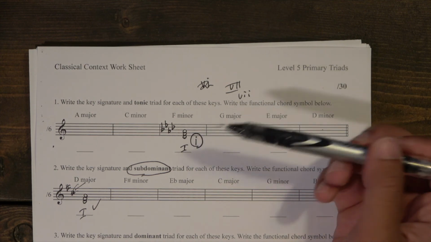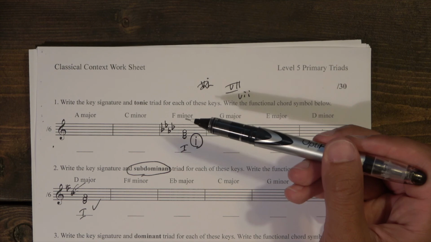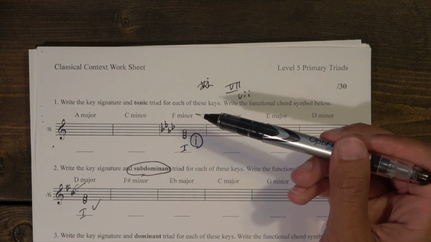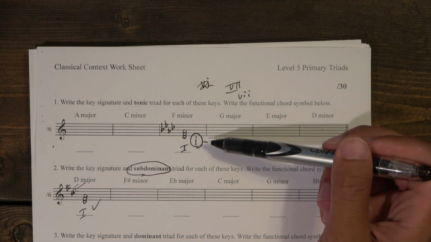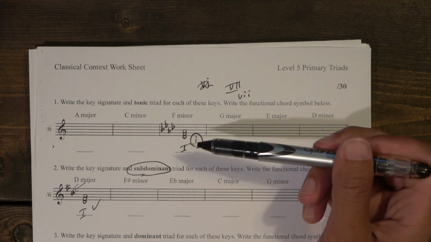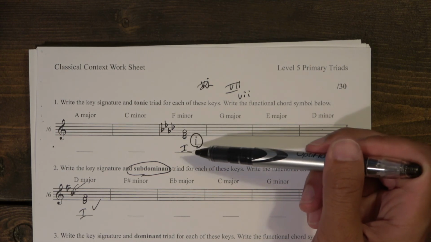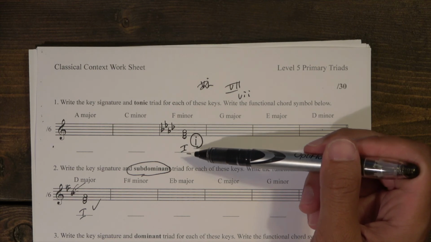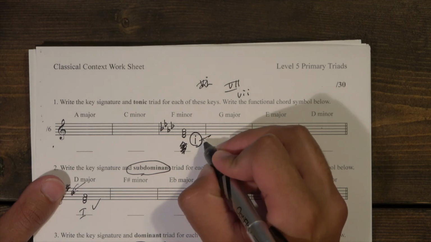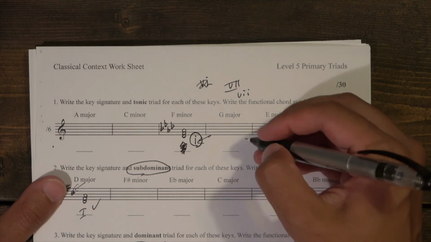Lowercase Roman numerals are for minor triads, not minor keys. They're for minor triads. F minor might have a major triad you haven't learned yet, but lowercase Roman numerals are for minor keys, and uppercase Roman numerals... I said the wrong thing. Lowercase Roman numerals are for minor triads, and uppercase Roman numerals are for major triads. This is not a major triad. That's F minor. You need a lowercase. So do not get lazy. And I'll show you one more thing.